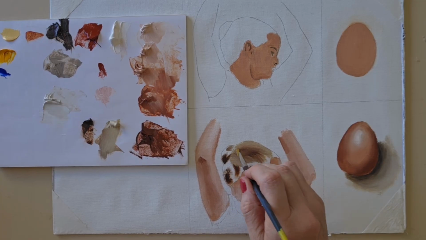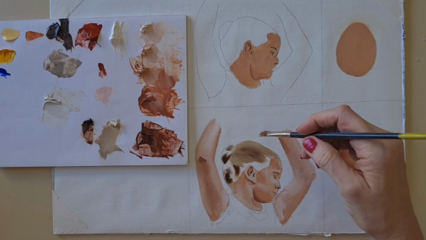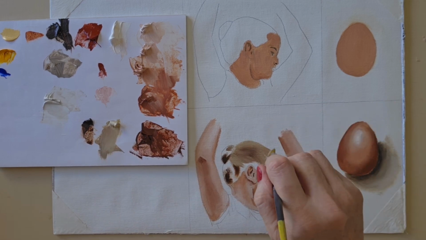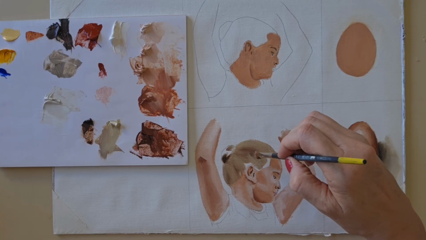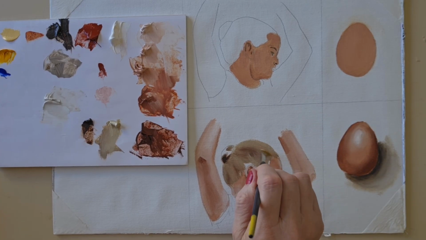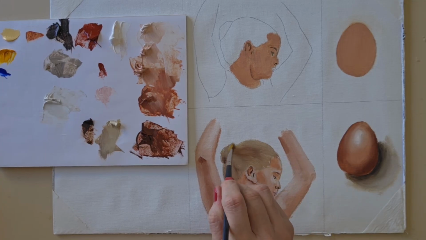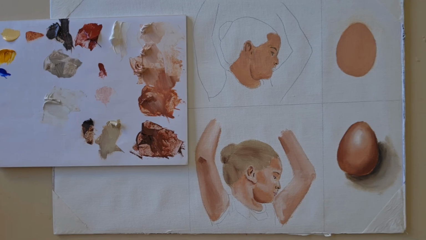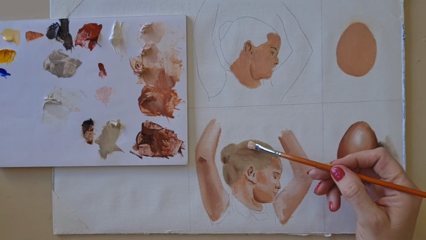I try to work in the direction where the hair will grow or will be fastened on the little face. And now I can add a little bit of color.